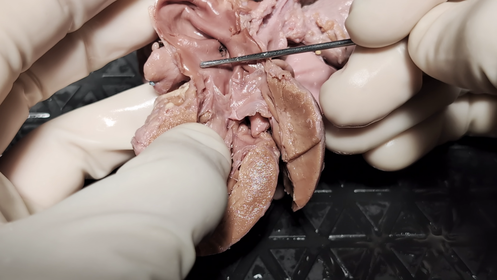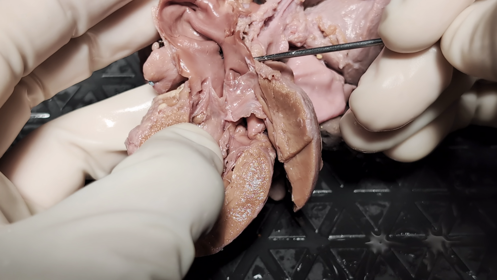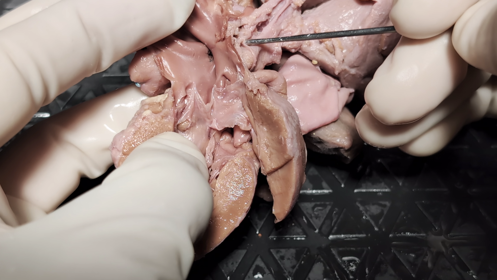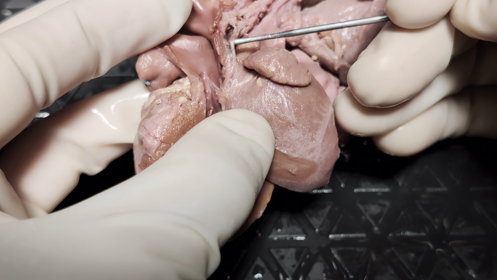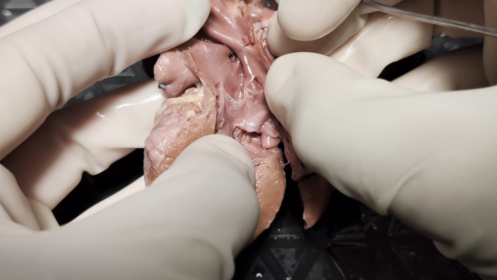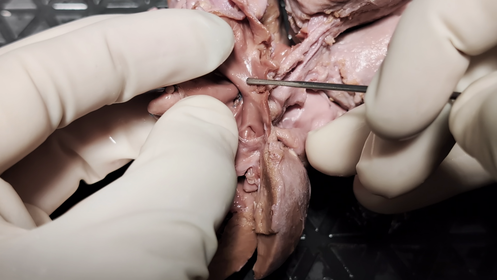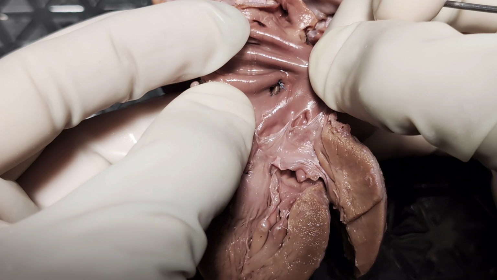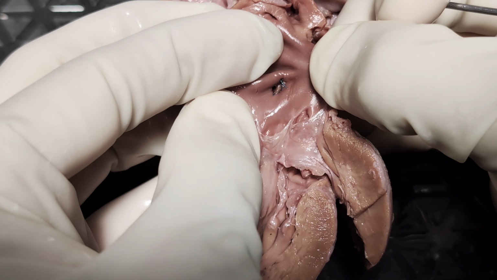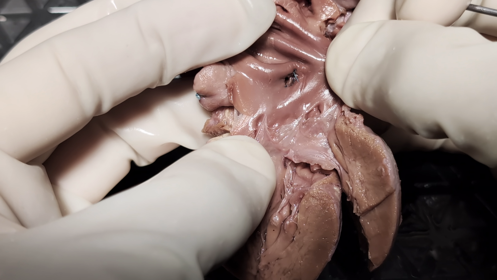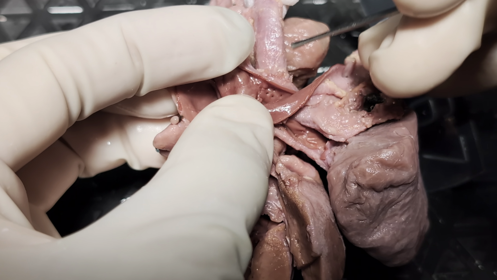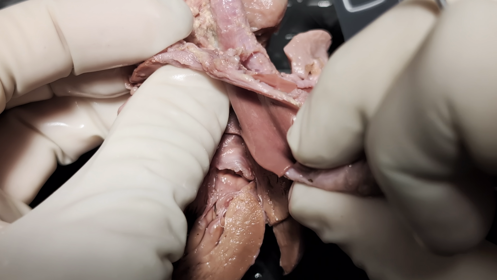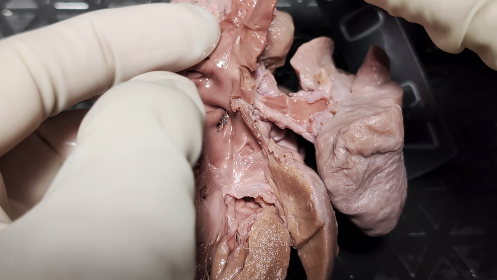Here's the ascending aorta. You can see the ascending aorta is very big compared to the pulmonary trunk, obviously, because of the pulmonary atresia. Here we find what appears to be the right pulmonary artery anastomosed to the ascending aorta. Here's the transverse aorta, and then here is the descending aorta, right?